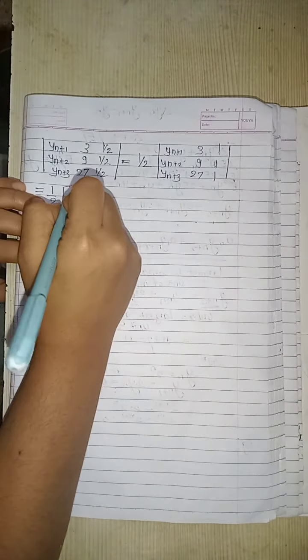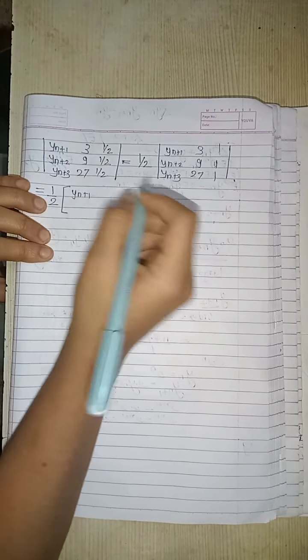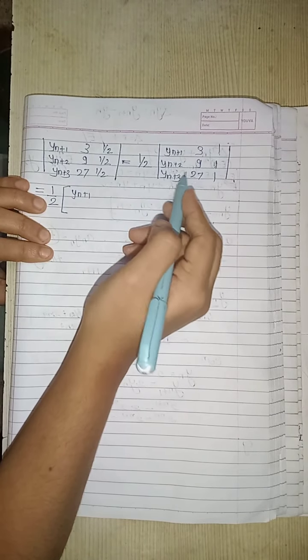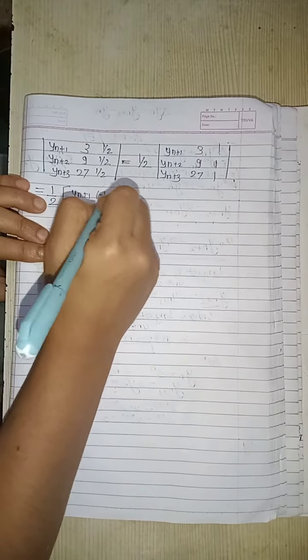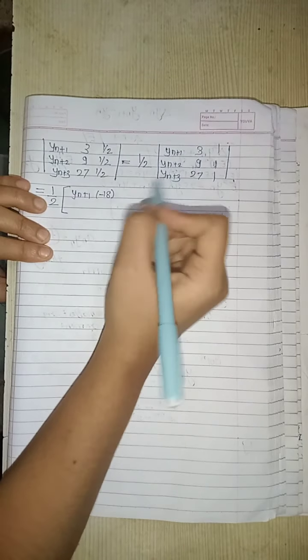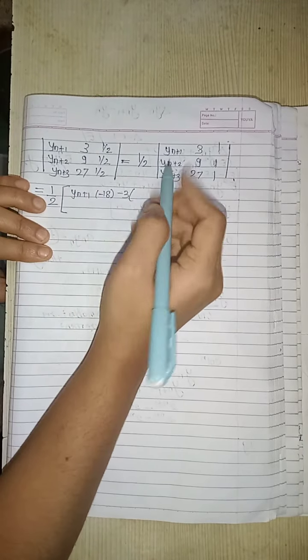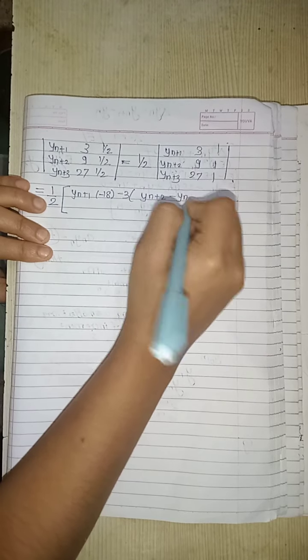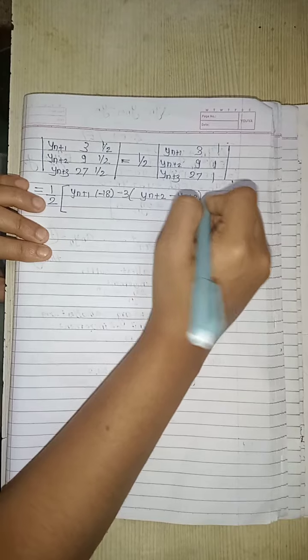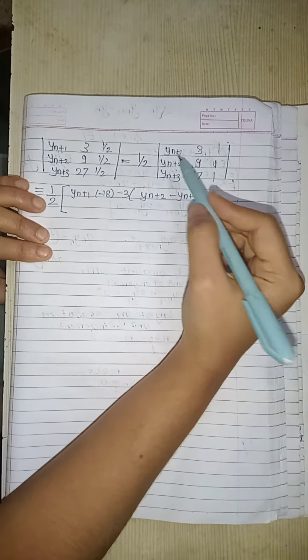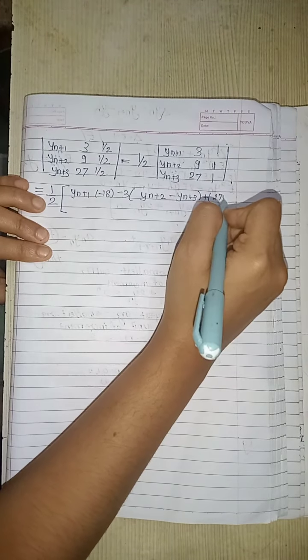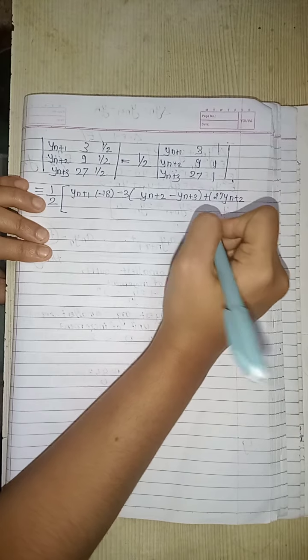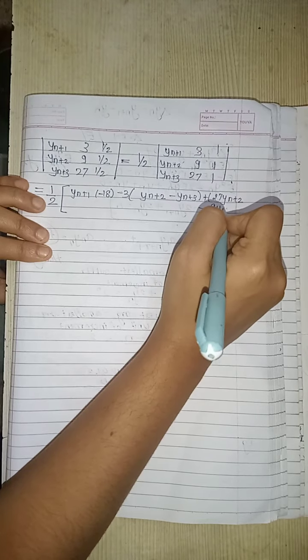Which is equal to half into, solving this determinant, you will get yn plus 1 into 9 minus 27, so it will be minus 18, minus 3 into yn plus 2 minus yn plus 3, plus 1 into 27 yn plus 2 minus 9 yn plus 3.